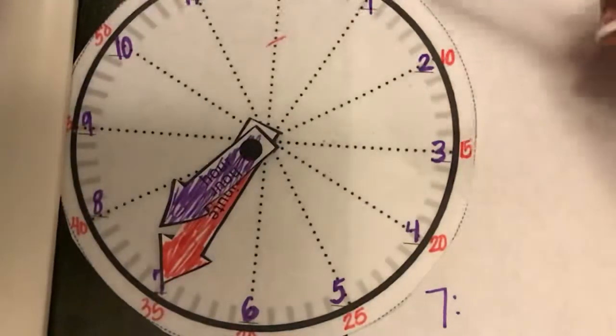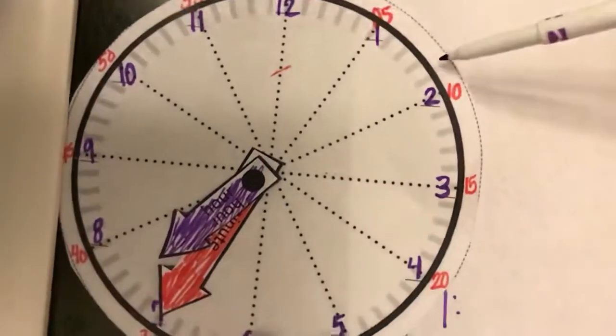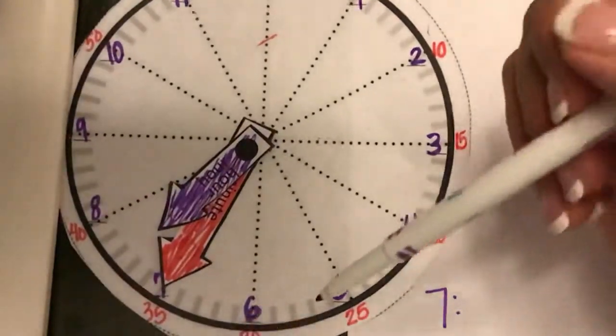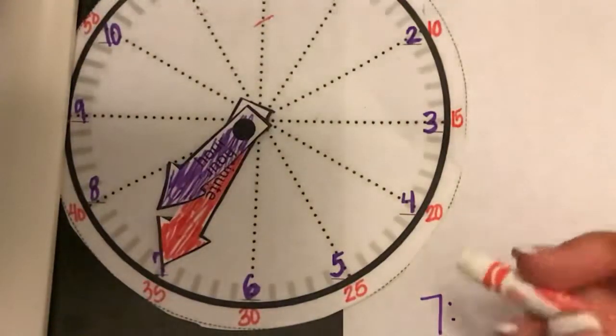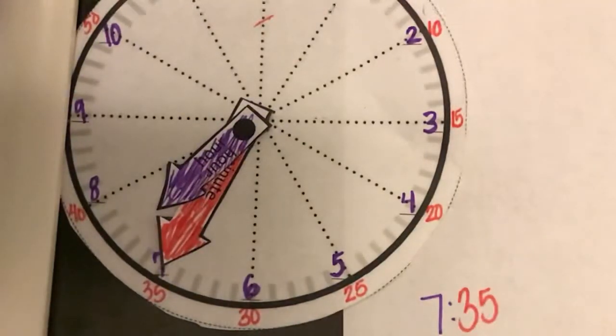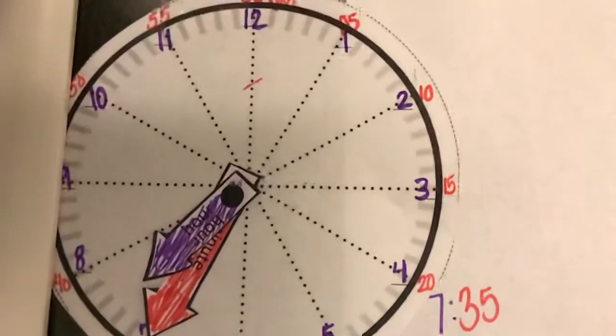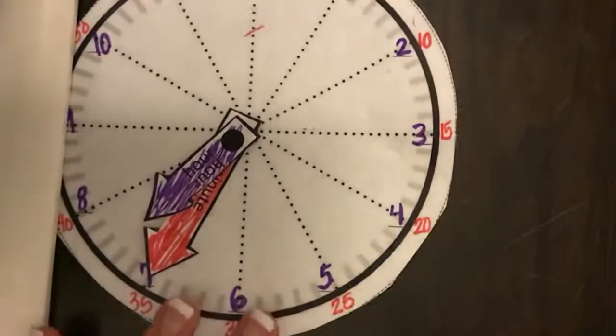So we're going to go back and look at our clock, and we could count it this way: 5, 10, 15, 20, 25, 30, 35. So that's 7:35. You can count by 5s, starting at the 1, to figure out what time it is to the nearest 5 minutes. So I want us to look at our problem set for today, because that is something similar to what you're going to be doing for your work.